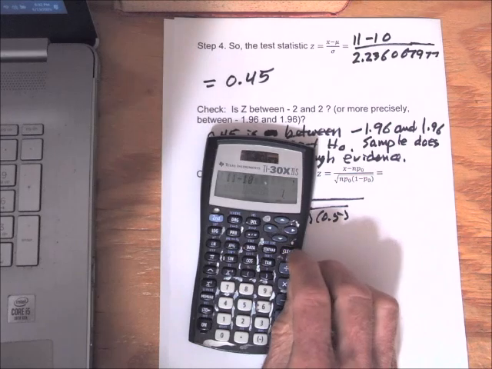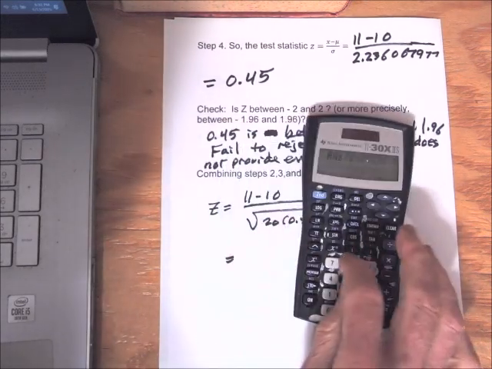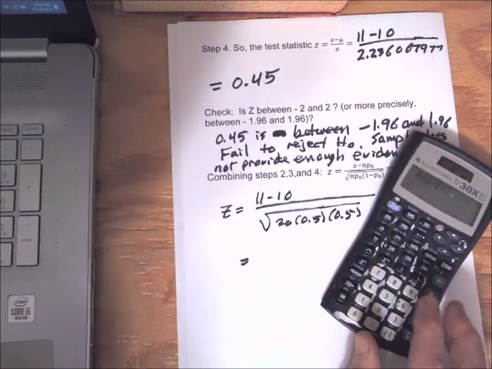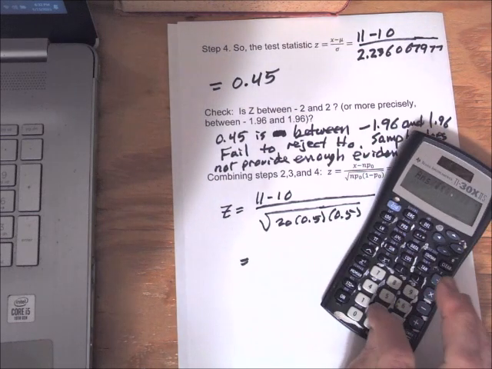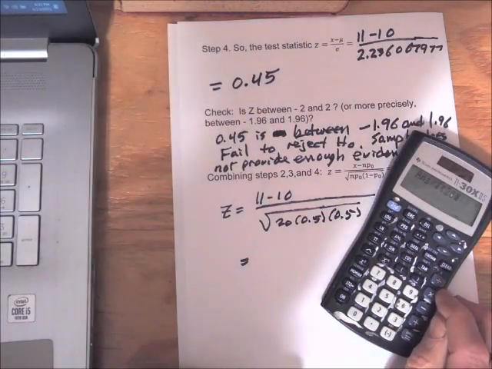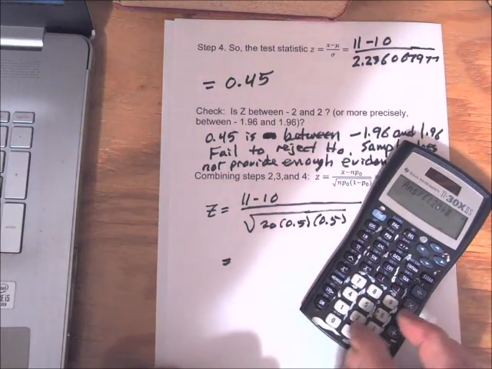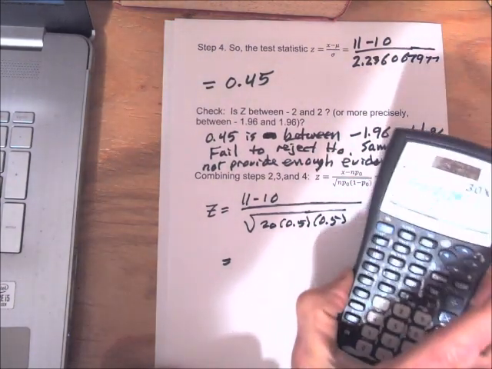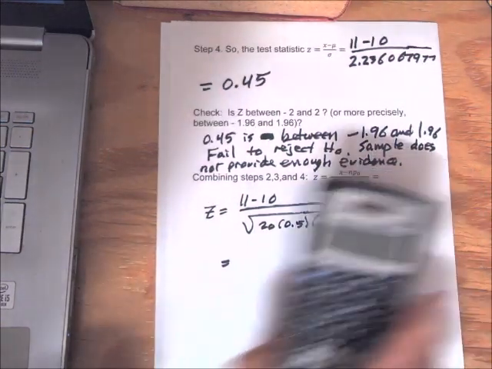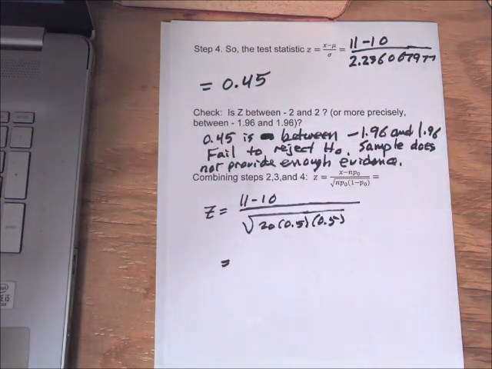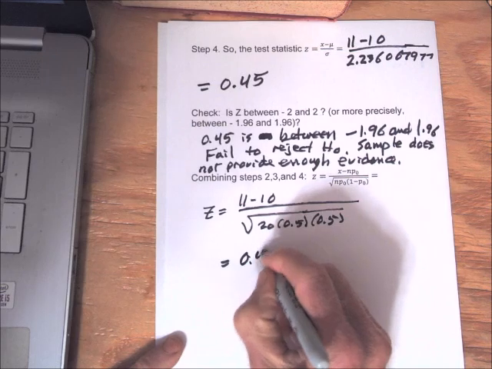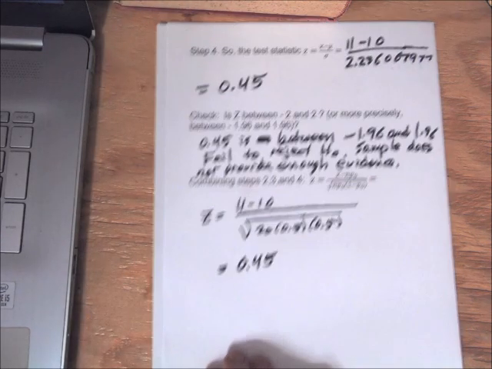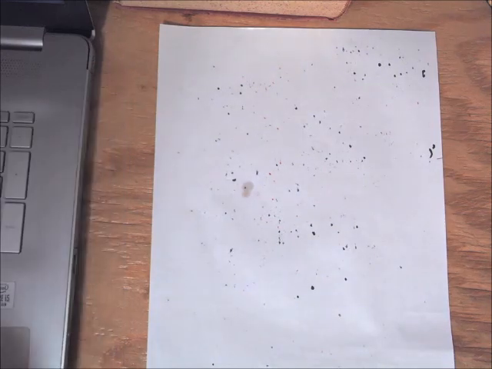And then divided by the square root of 20 times 0.5 times 0.5, equals. And it's the same number we had before, approximately 0.45. So not an unusual z-score, does not provide strong evidence.